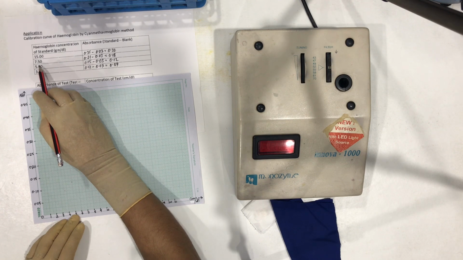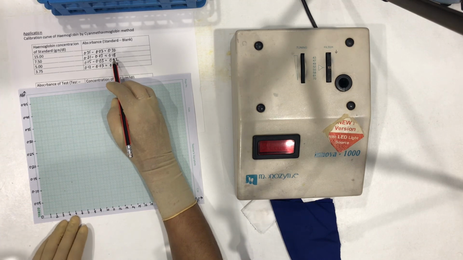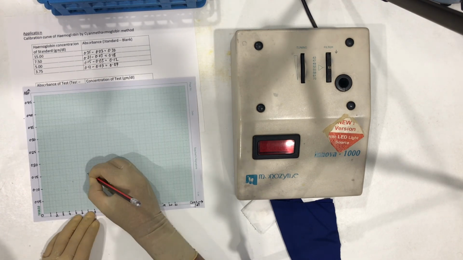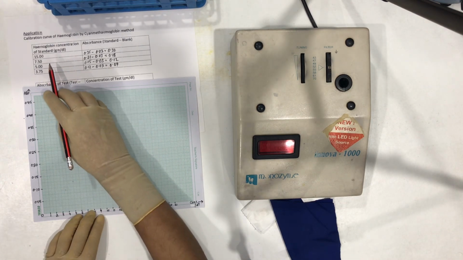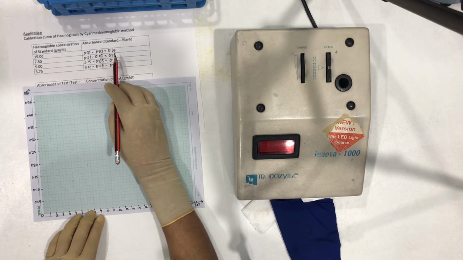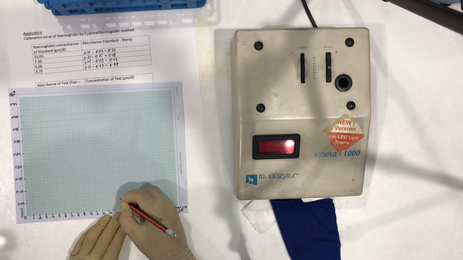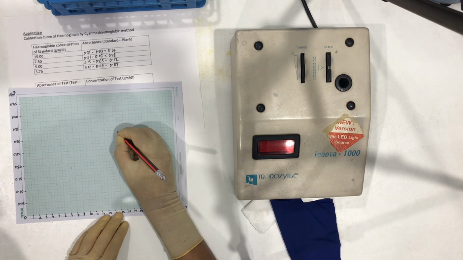Standard 7.5 is giving an absorbance of 0.18. Standard 7.5 out here, 5, 6, 7, 8. Okay, it is out here. Standard 15 is giving an absorbance of 0.32.